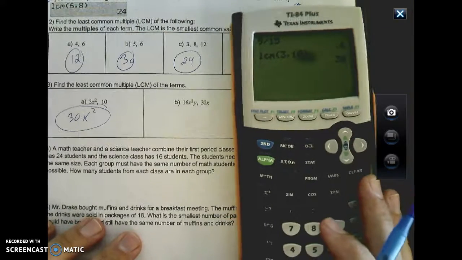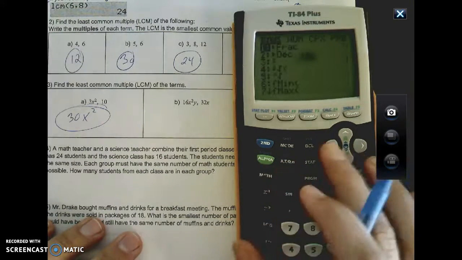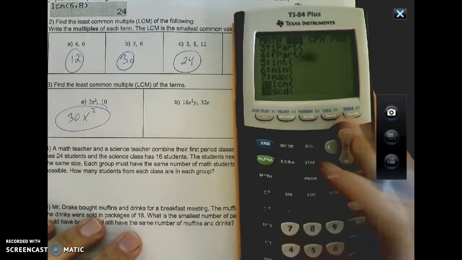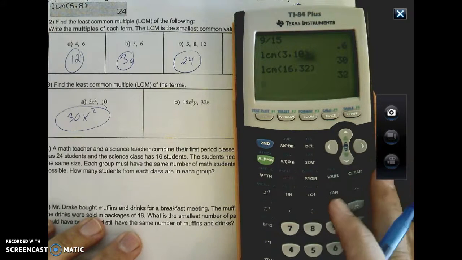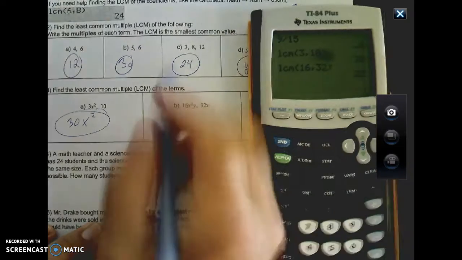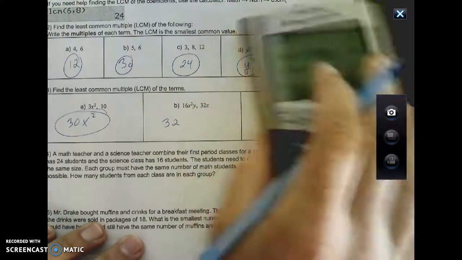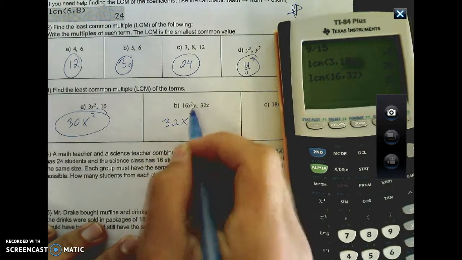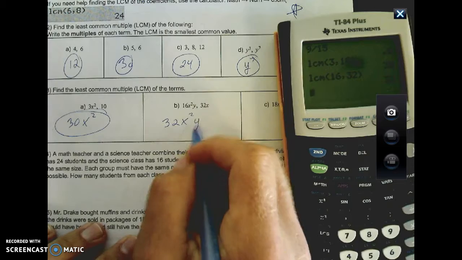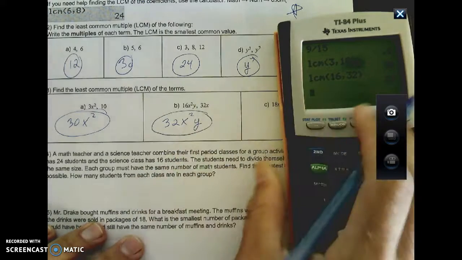16 and 32. I can pull up my LCM again. 16, 32. Close it. 32. And then between x squared and x, the higher one is x squared. Between y and nothing, the higher one is y. So we're good. Okay.